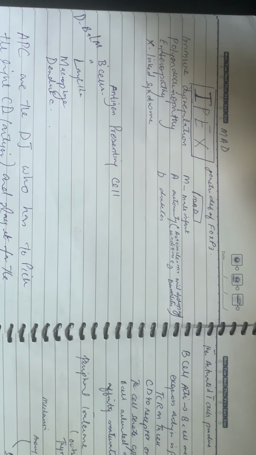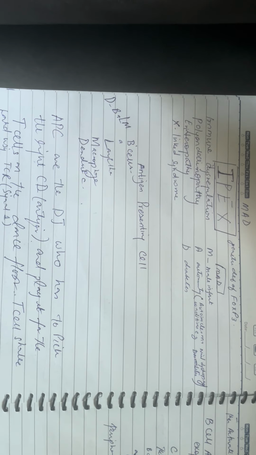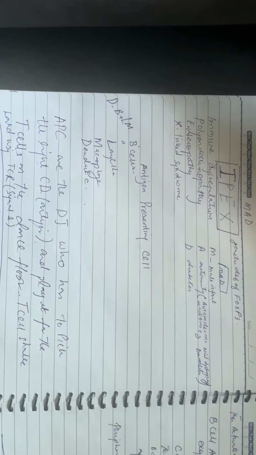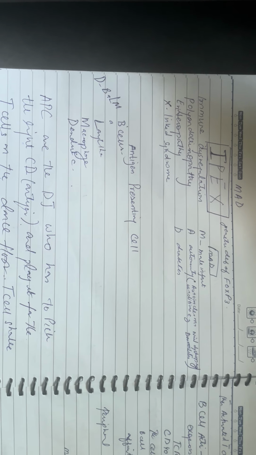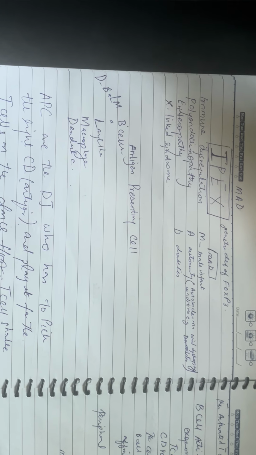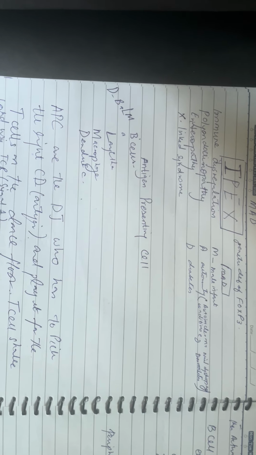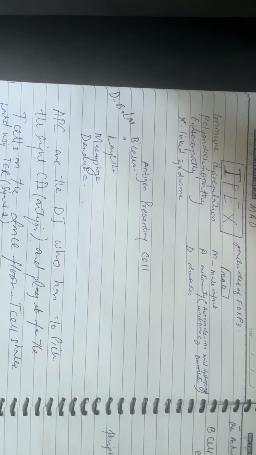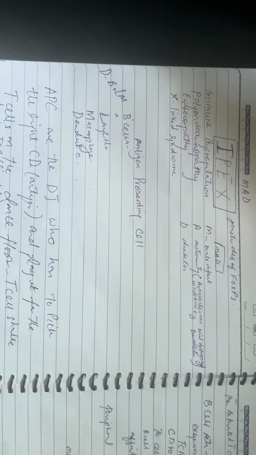So if we move on, after the positive and the negative selection, the next topic is IPEX. IPEX is actually a disease that is known as immune dysregulation, polyendocrinopathy, enteropathy, and X-linked syndrome. And that is MAD IPEX. MAD, M is for male, it affects the male infants, and A is for the autoimmunity. It results in autoimmune skin conditions, for example, dermatitis and nail dystrophy. And D is for diabetes.